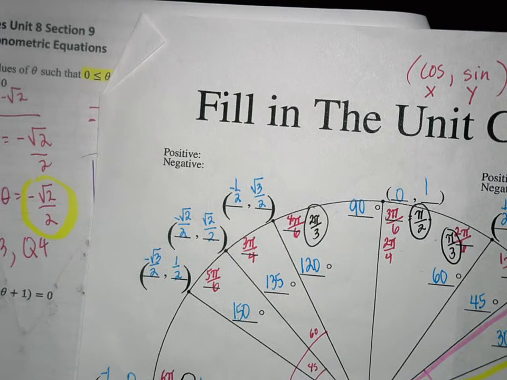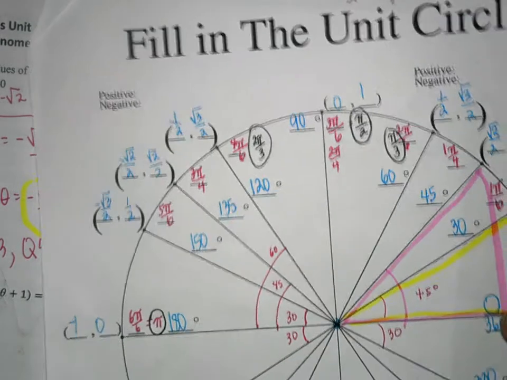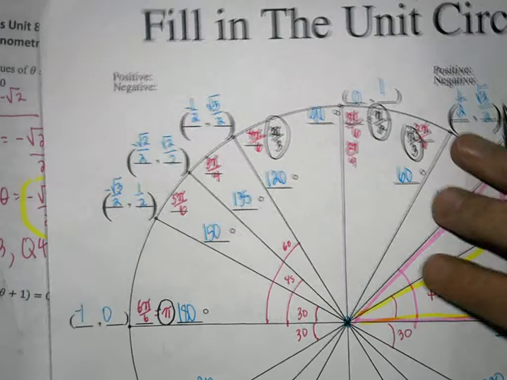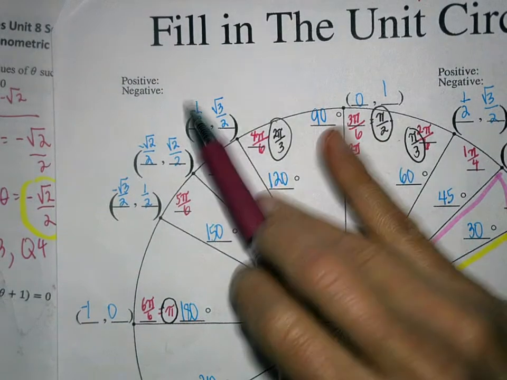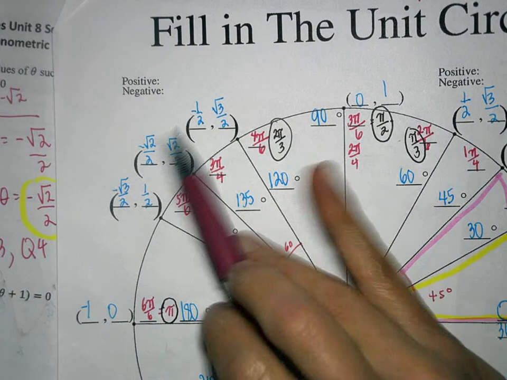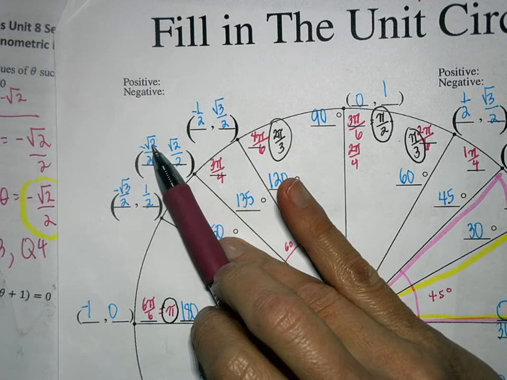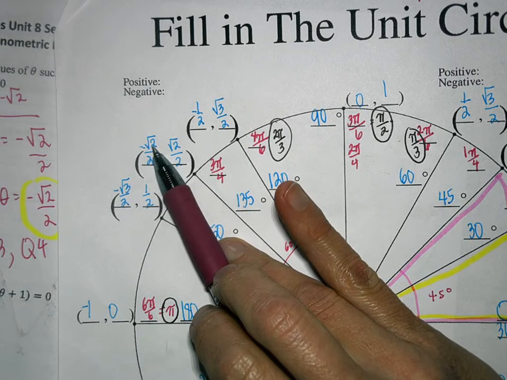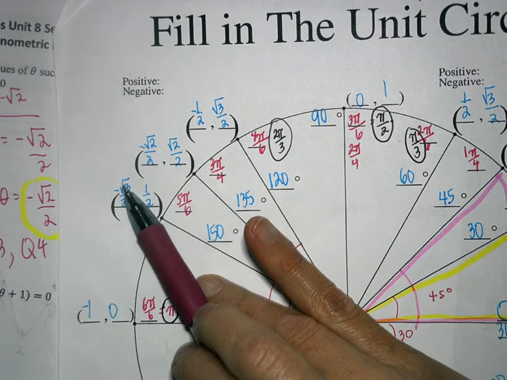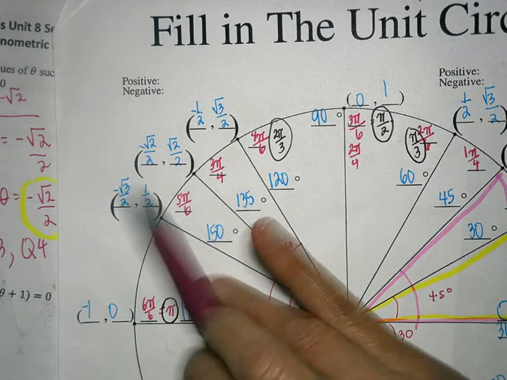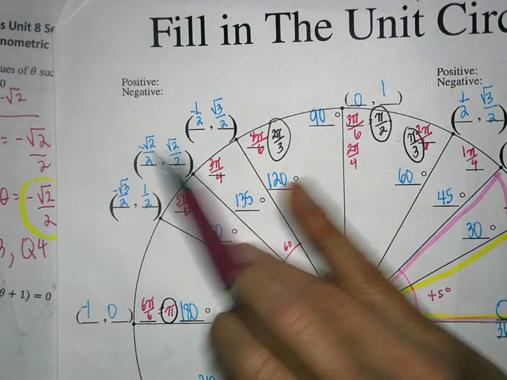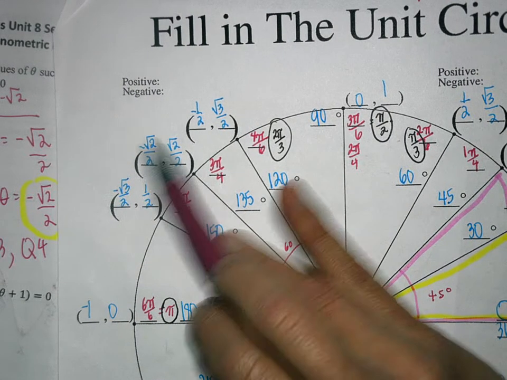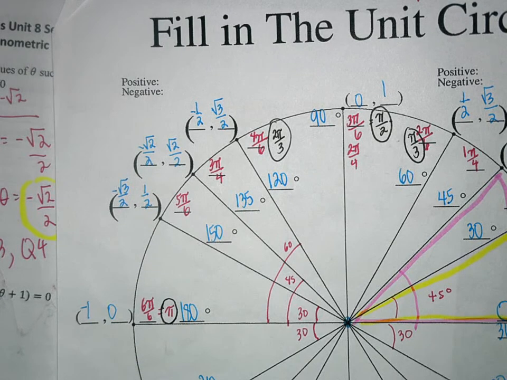Now remember with tangent, and right now we're looking at quadrant 2, if I were to put y over x, I'd have root 3 over 1. On this one, root 2 over root 2 would reduce to make 1. Here, 1 over negative root 3, it's not going to give you 1. And so this is what's going to reduce to be negative 1.